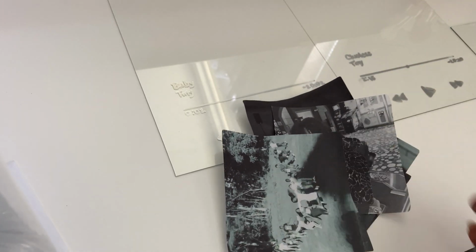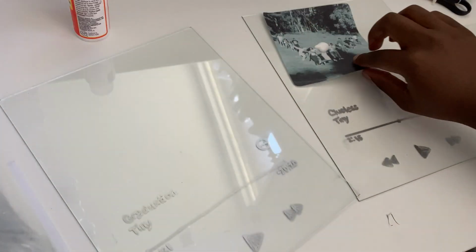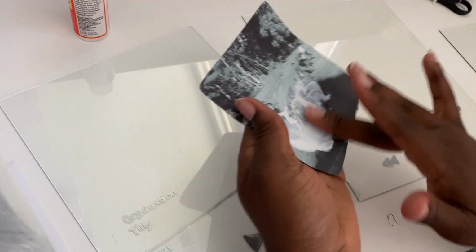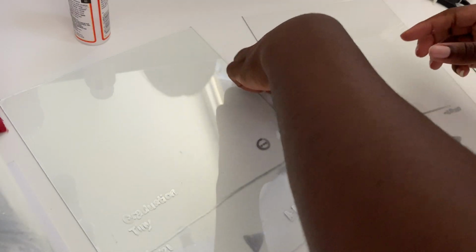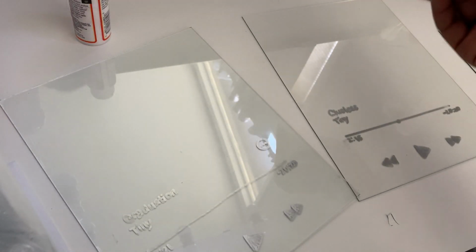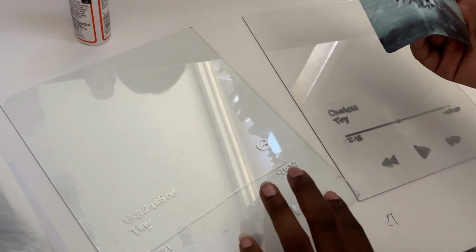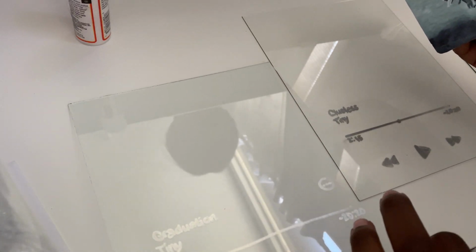Okay, so I did not list Mod Podge as a material only because I decided not to use it. I will show you what I did instead. But I did use Mod Podge for the first one, but I just was not liking how it came out.